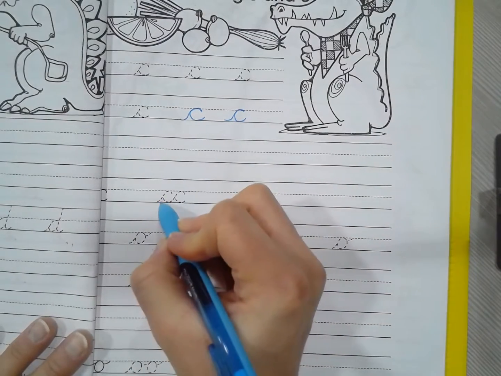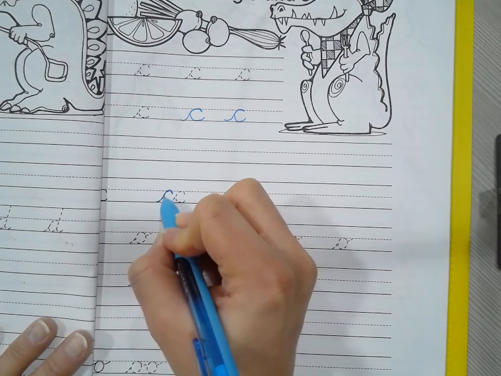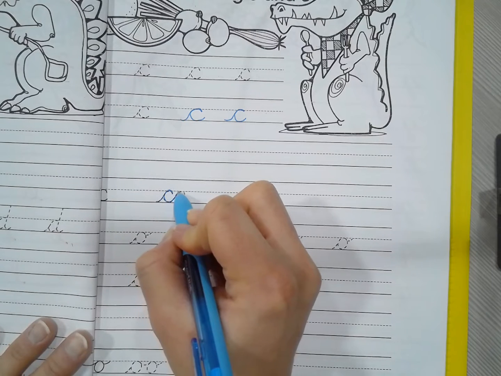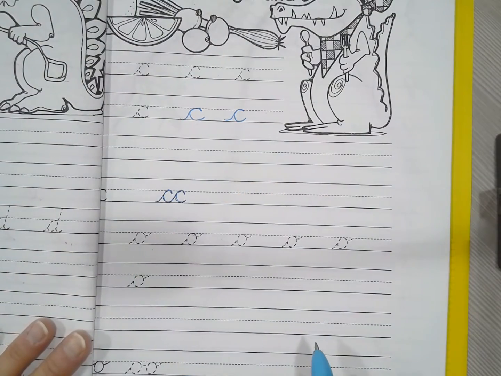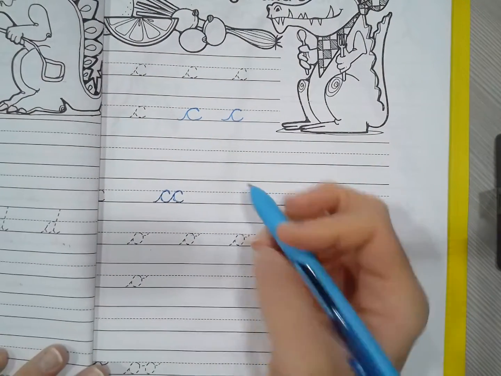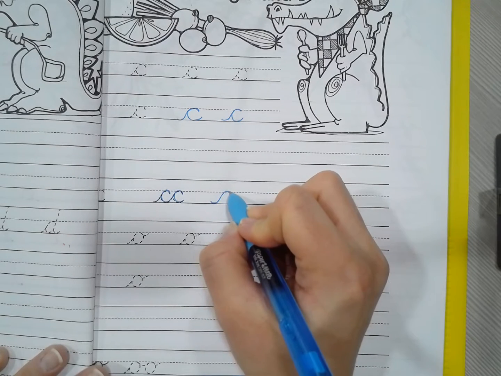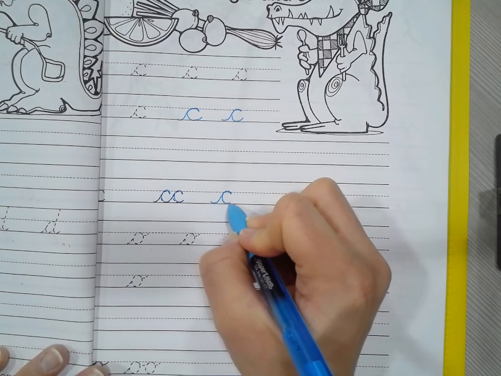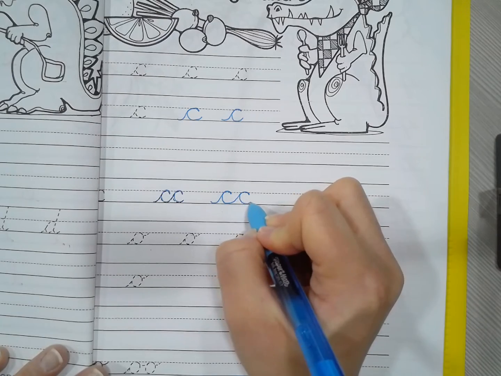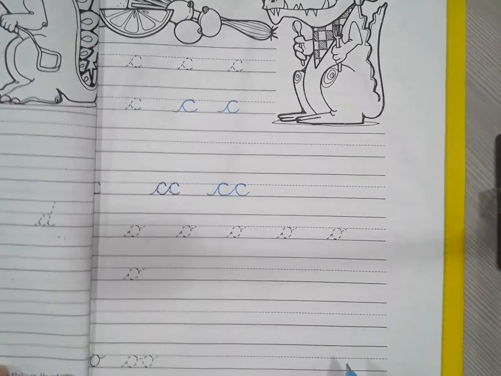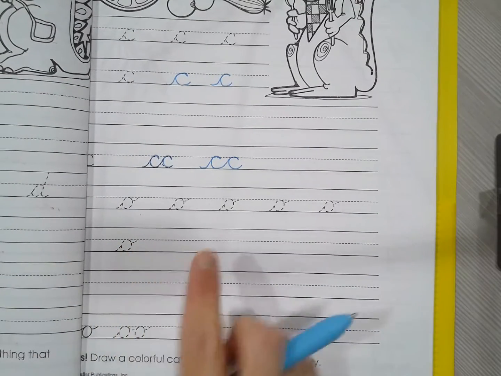Let's trace this one. Start at the bottom, come up and around to make a hook, slide back around and down, come back up and around to make another hook, slide back down and around. And I'm going to do two here so you can see how I form them. So starting at the bottom, come up and around to make a hook, slide back down and around, come back up, slide, make a hook, back down and around. Two C's connected.